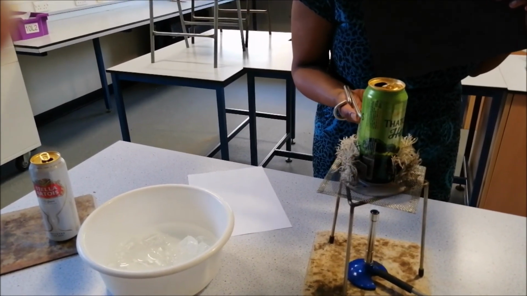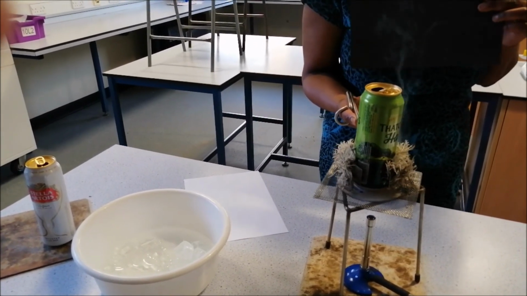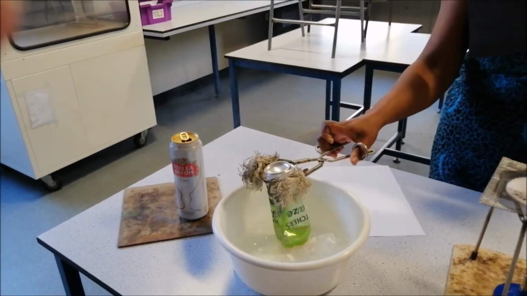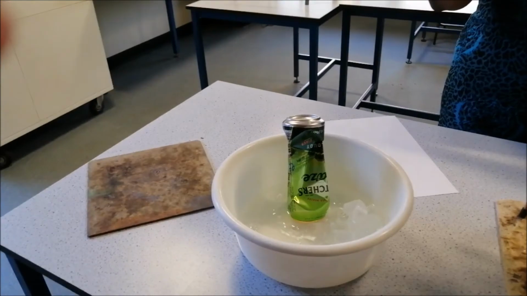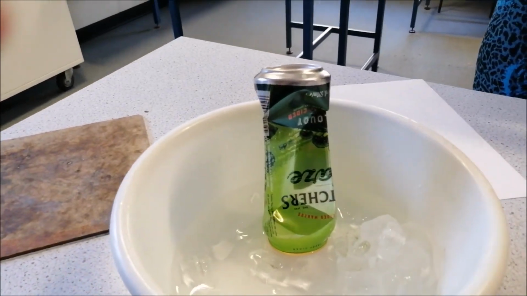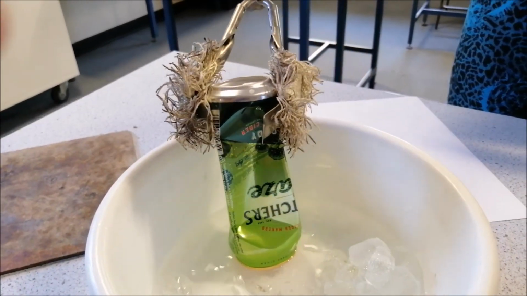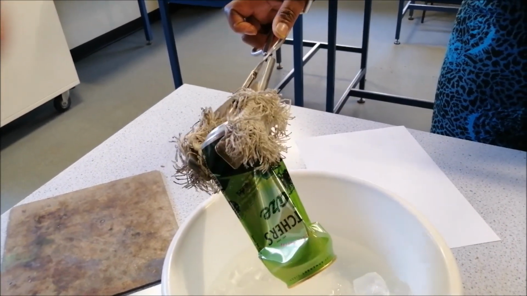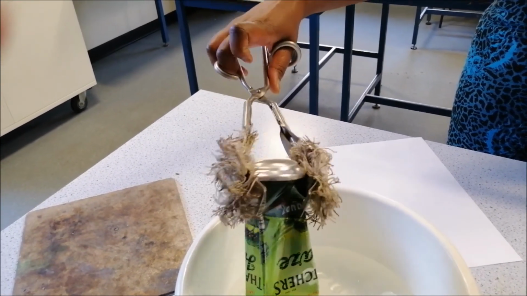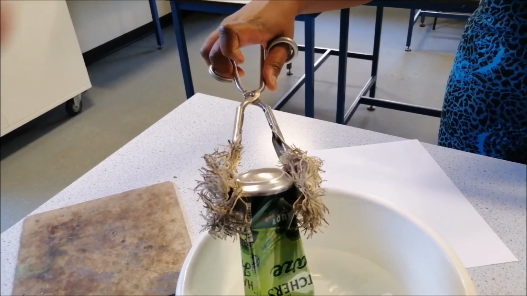Okay, so I'm using tongs in order not to burn myself. Whoa, did you hear that, guys? And did you see how the can collapsed? What do you think happened here? So we've gone from a round can to almost a squashed can.